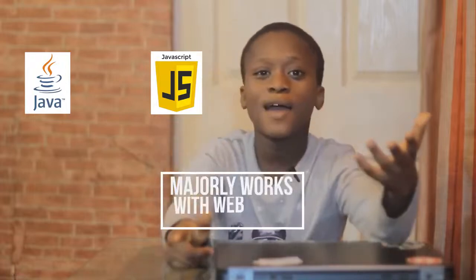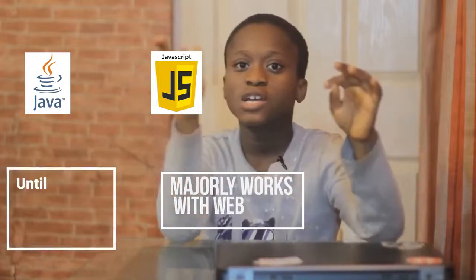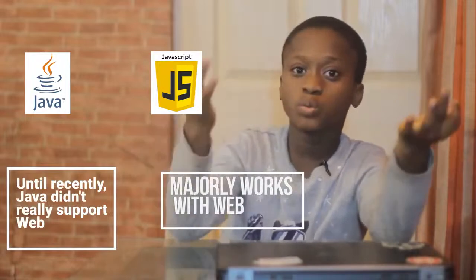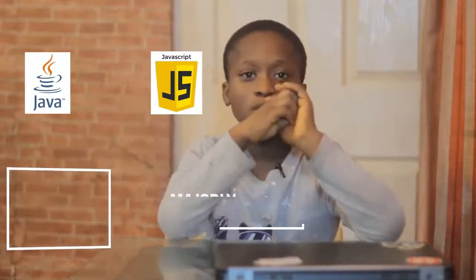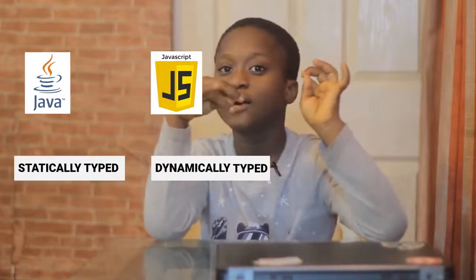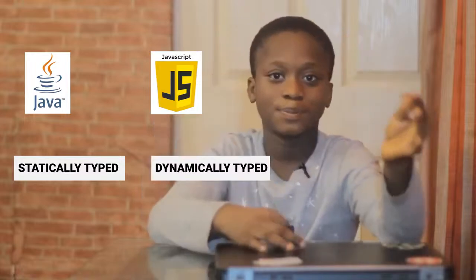So let's talk about the other differences. Java is compiled, JavaScript is interpreted. Java is run, it goes to the Java Virtual Machine as bytecode, and then the compiler helps you present what you want it to do. And JavaScript works with the web, HTML and CSS, whereas Java does not really work with the web that much. So what's another difference? Java is static and JavaScript is dynamic.